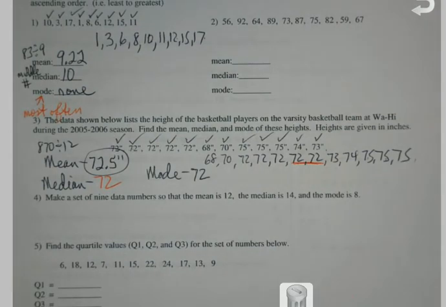Okay, only the one that shows up most often. It doesn't mean if it just shows up more than once we consider it. Only the one that shows up the most.